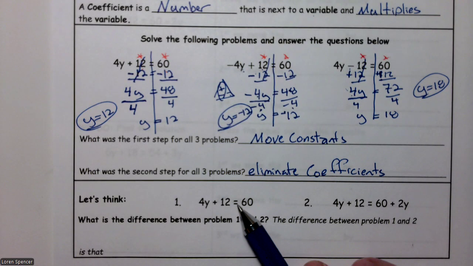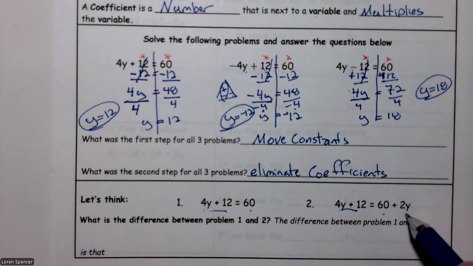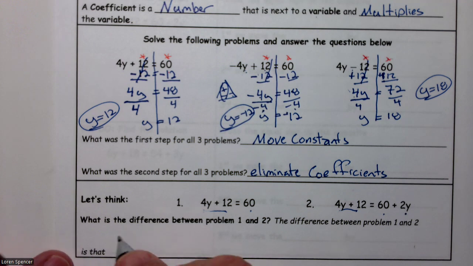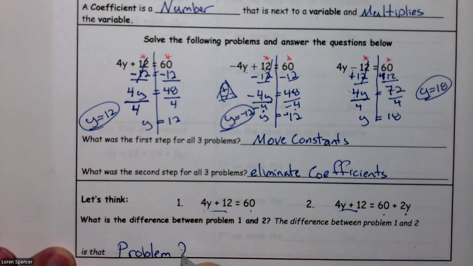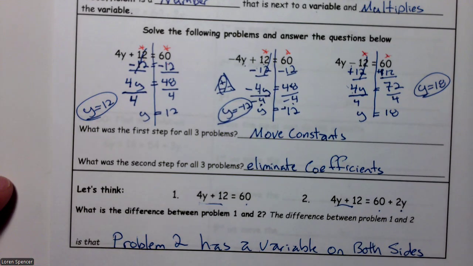So here we have two problems that are similar. We have 4y plus 12. That matches. Equals 60, and then here we have a 2y on the side. So what is the difference between problems 1 and 2? The difference between problem 1 and 2 is that problem 2 has a variable on both sides. All right. So that's what we're going to do today.